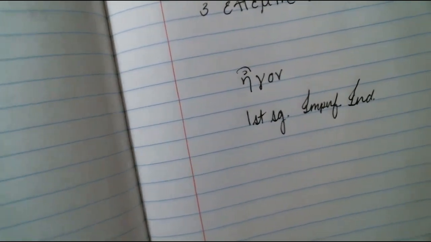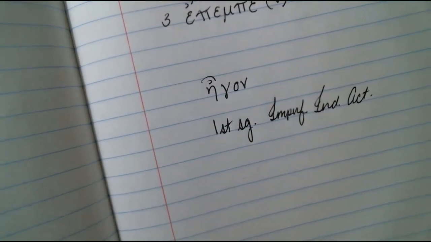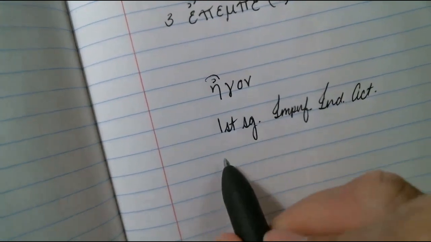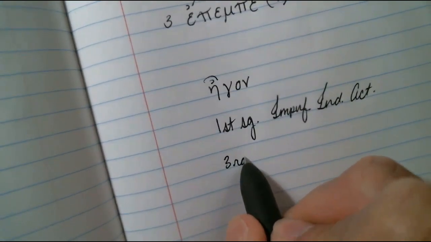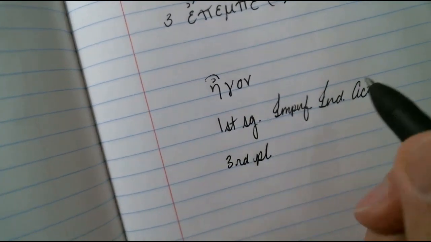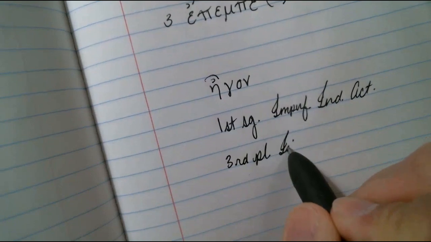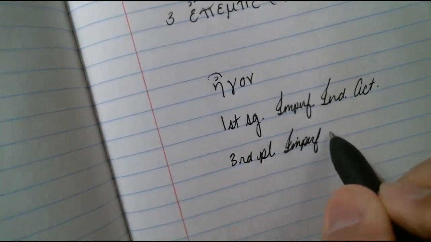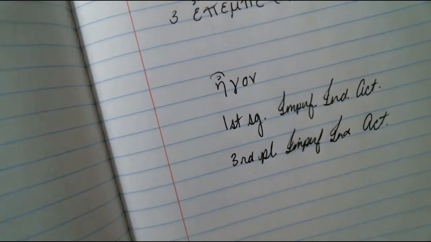I abbreviate this, you don't have to if you don't want to. And then it's active, right? And that is egon parsed, right? And then the second possibility for this verb is third person, plural, all right? And then you would write, I'll just write it out. Perfect, imperfect, indicative, active, okay?